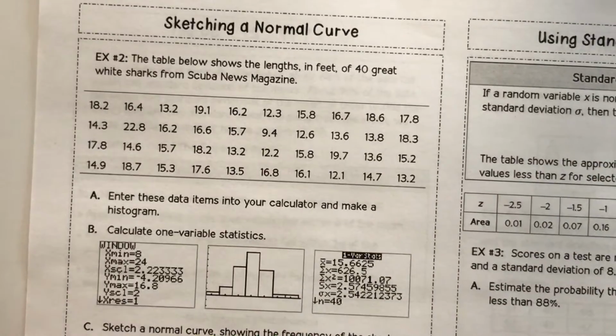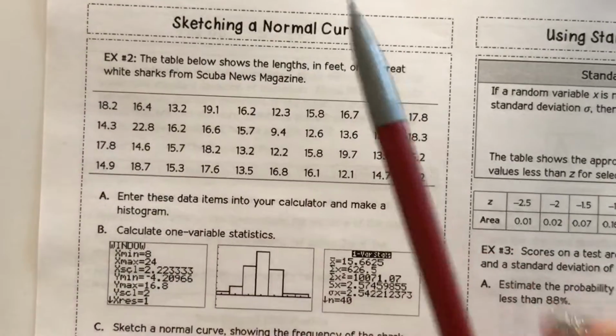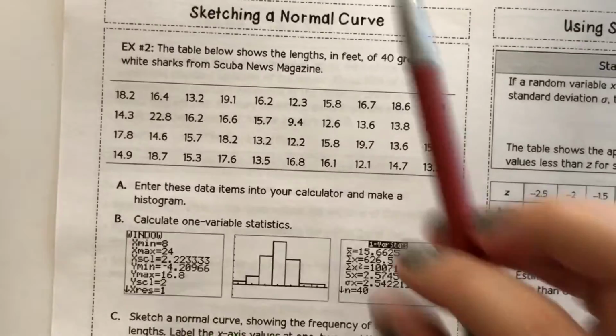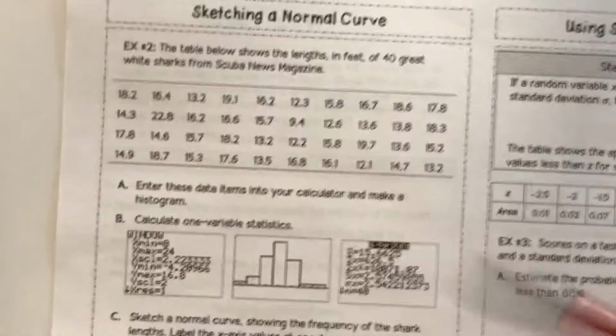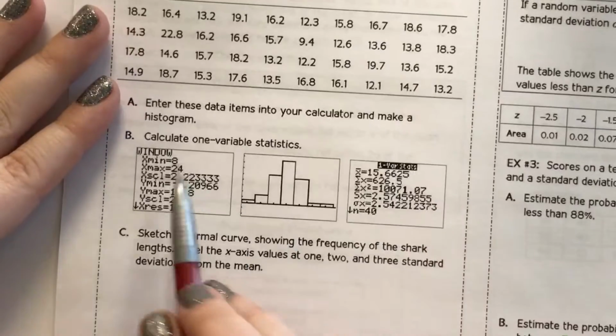Hopefully that makes sense. Okay. The table below, so sketching a normal curve, this is actually pretty easy. The table below shows the lengths in feet of 40 great white sharks from Scuba News magazine. Here they are, 40 lengths. Enter these data items into your calculator and make a histogram. We're not going to do that. That takes way too long. So they did it for us already.